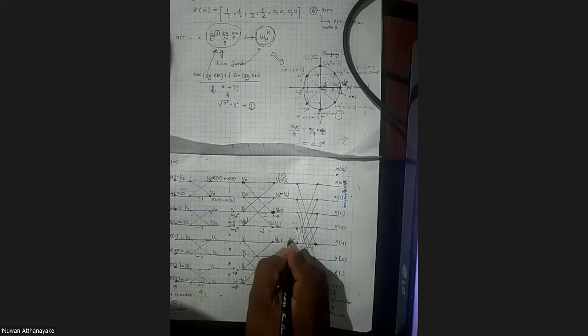So you know the W80 value, that is 1. W81 will be 0.7 minus 0.7 J, and W82 will be minus J. W84, sorry, W83 will be this one. This is W83, that is minus 0.7 minus 0.7 J.